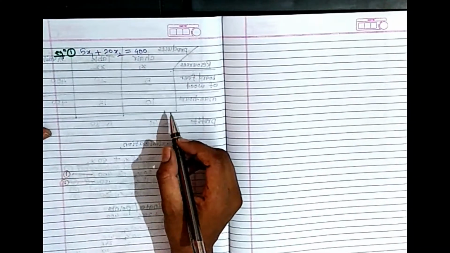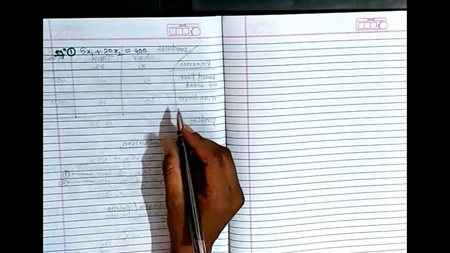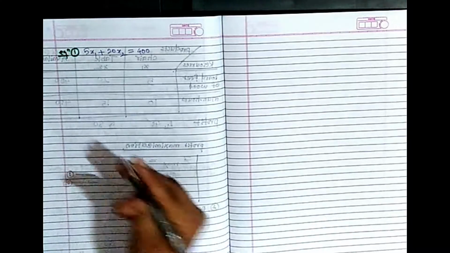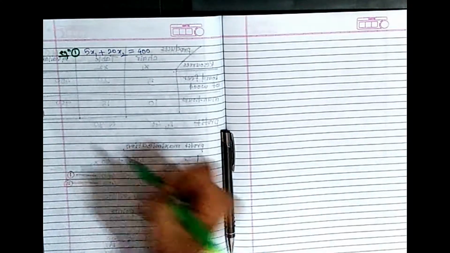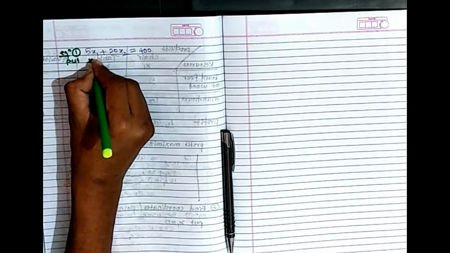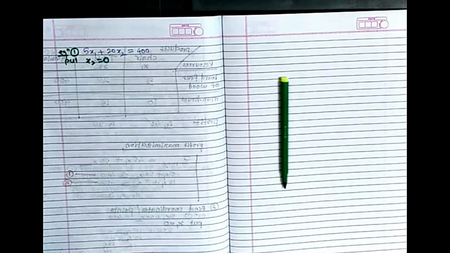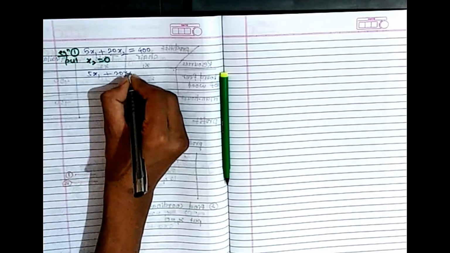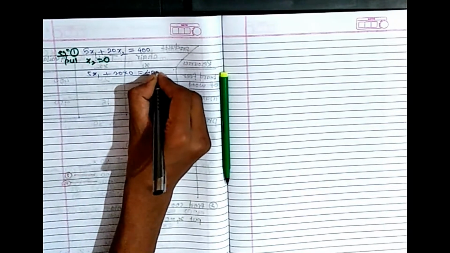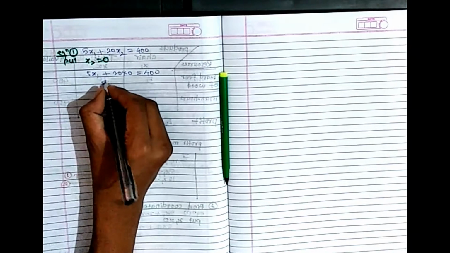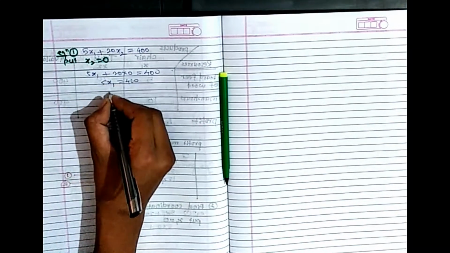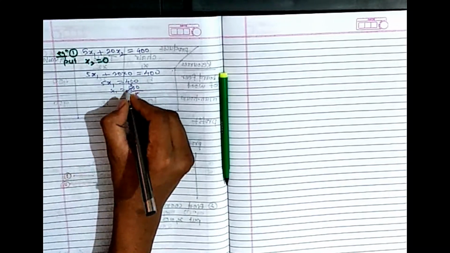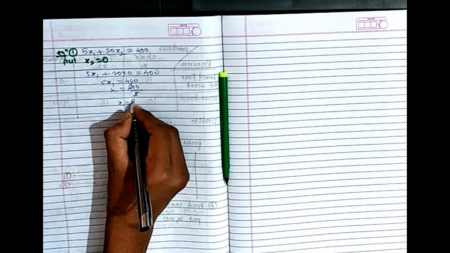We will try to find the other coordinate. First we put x1 as 0, now we will put x2 as 0 and find x1. So we write 5x1 plus 20 into 0 is equal to 400. 0 into anything is 0, so 5x1 is equal to 400. So x1 is equal to 400 divided by 5, which is 80.